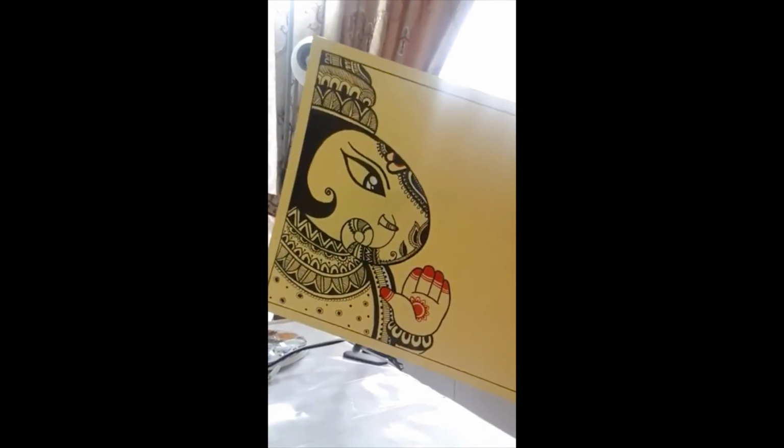So I chose the yellow color because I wanted to create something spiritual, related to God and the puja. I thought that yellow is that auspicious color, right? So I chose this yellow color for the project, and of course I used a little black to complete it.